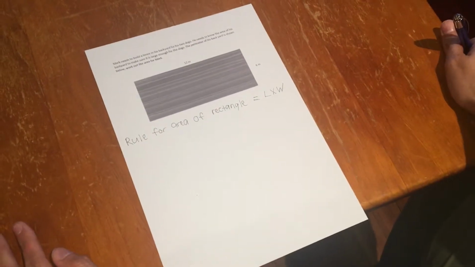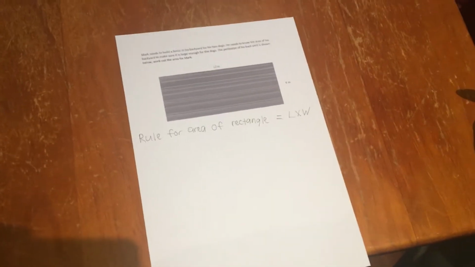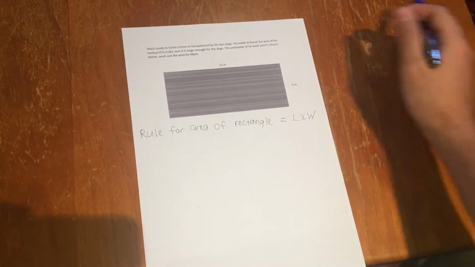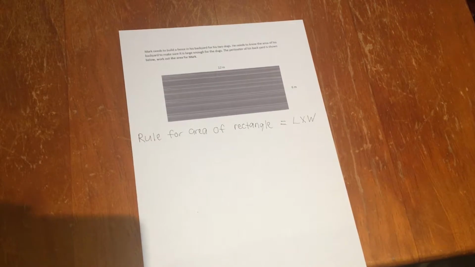Hello class. Today in maths we are looking at a word problem to work out area. In particular, for this case we are looking at how to work out the area of a rectangle.